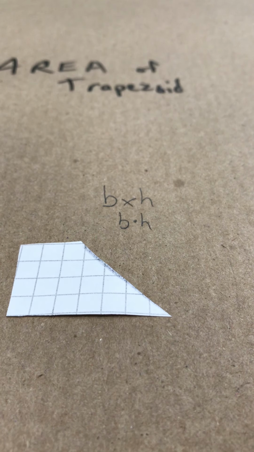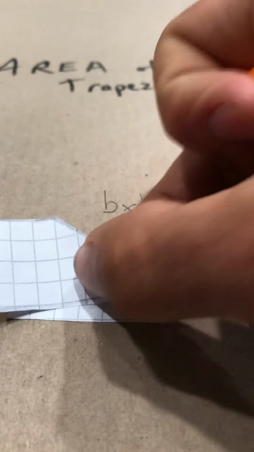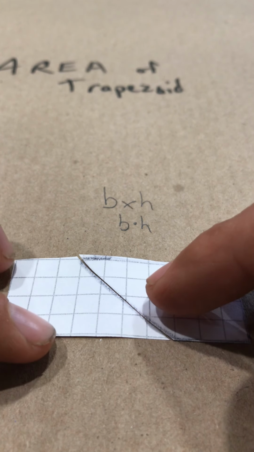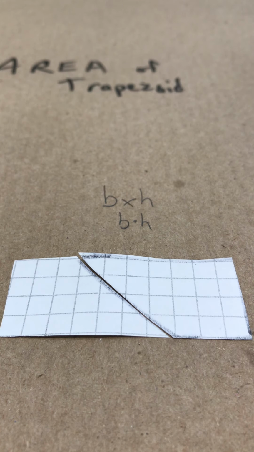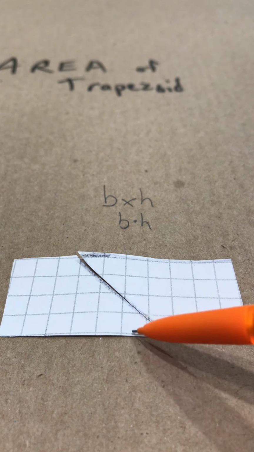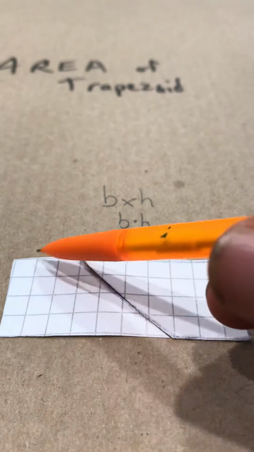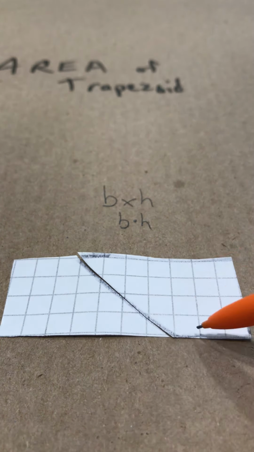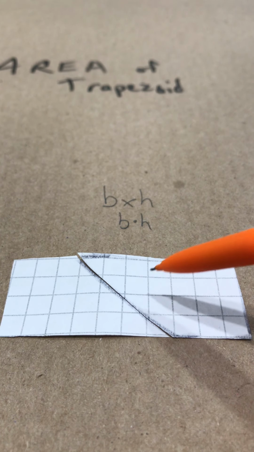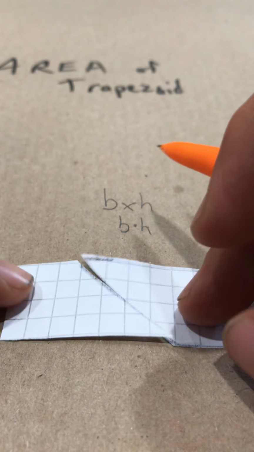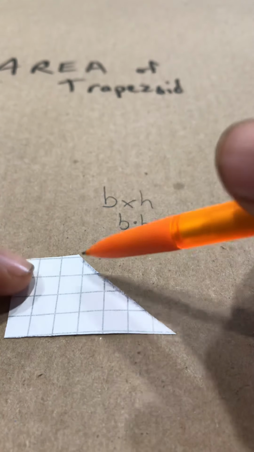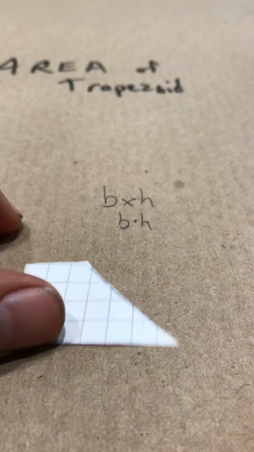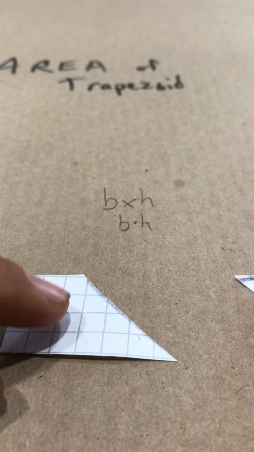All right, so let's do that. Let's duplicate that trapezoid there. Perfect. I'm going to flip this over and check this out. Now I have a rectangle, and I know the area of this rectangle is 1, 2, 3, 4, 5, 6, 7, 8, 9, 10 by 4. And 10 times 4 is 40, and I just want half of that. So the area of this trapezoid is half of 40, which is just 20. Now, could you cut this here and find the triangle and the rectangle? Sure, you could do that. But we want to find a way to find the area of every single trapezoid.